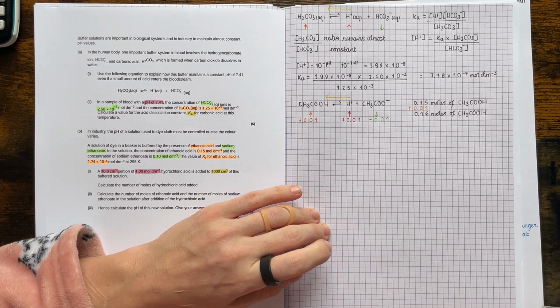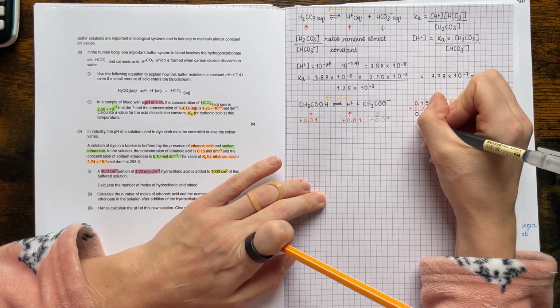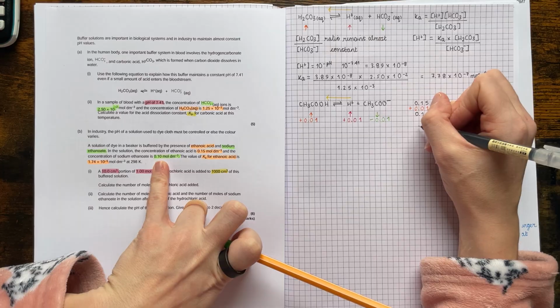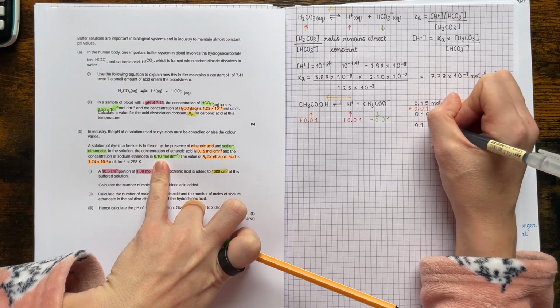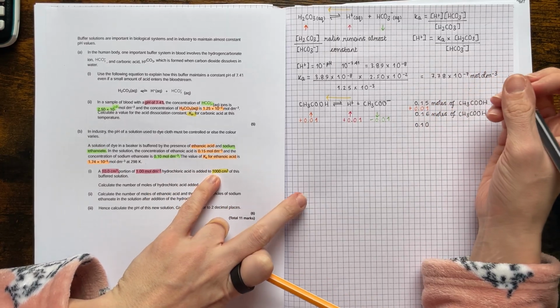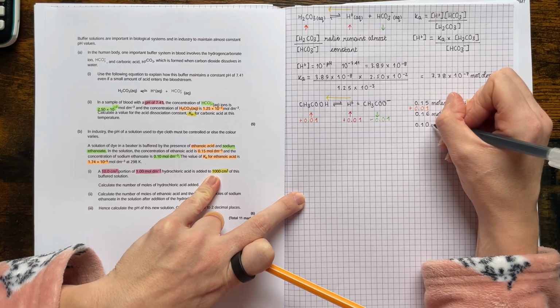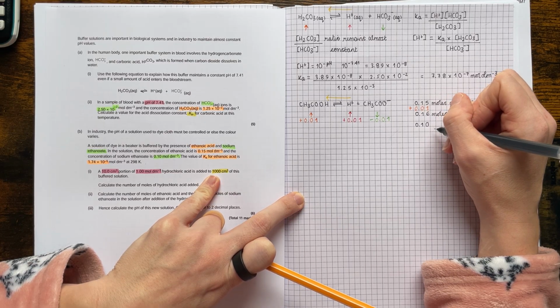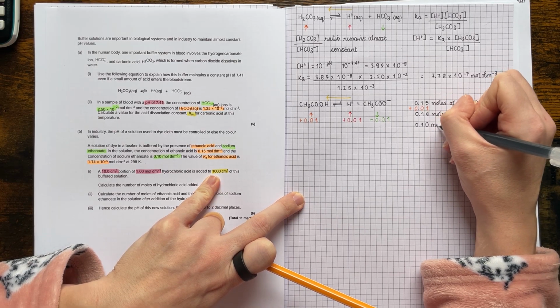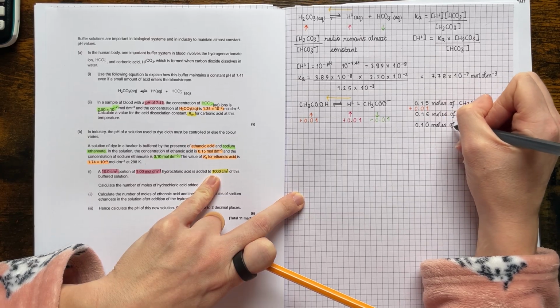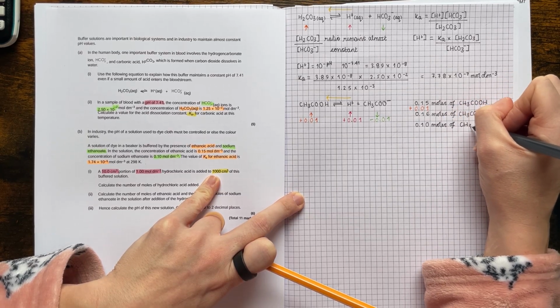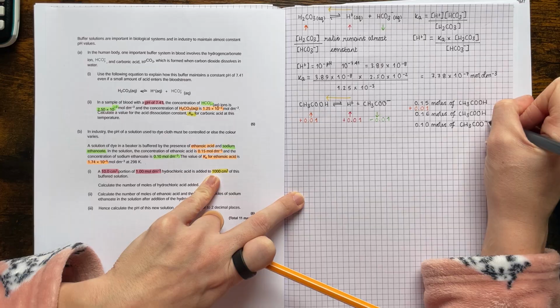Same thing, but with the salt, we initially had a concentration of 0.1, but again, volume is a decimetre cubed, so therefore the moles are the same as the concentration, and that would be the moles of the CH3COO minus.